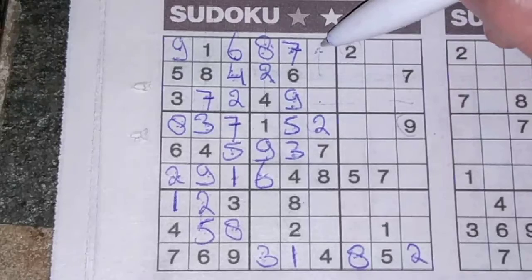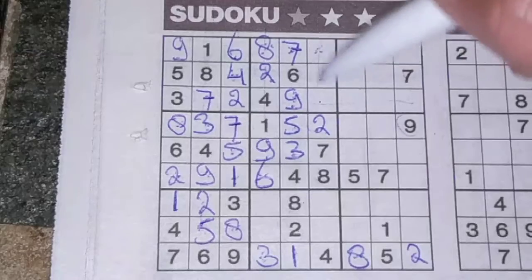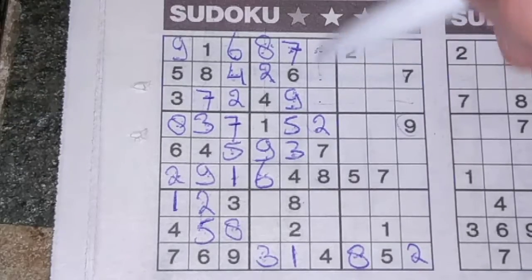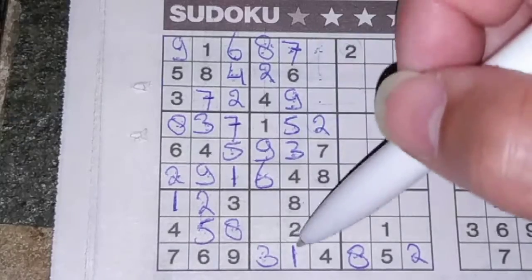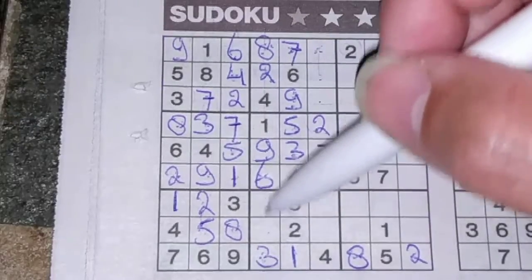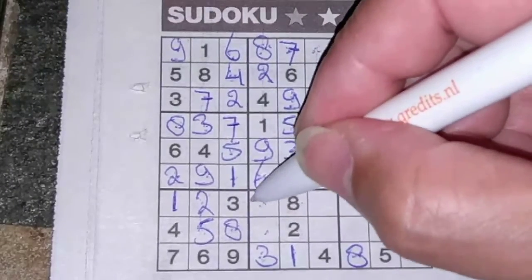These 3 numbers are the numbers 1, 3, and 5. 5 is missing. So we have a 5 in this column. 5 in the middle column, so the column next. The only 2 places for the 5 here or there. But I see here 5. No 5 there. 5 should be here.